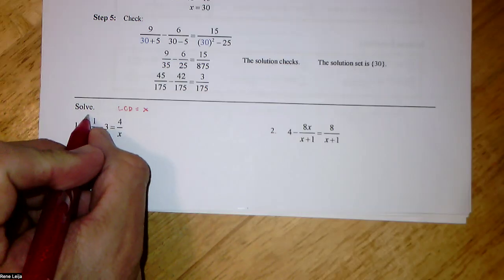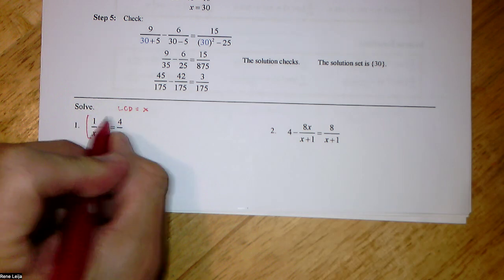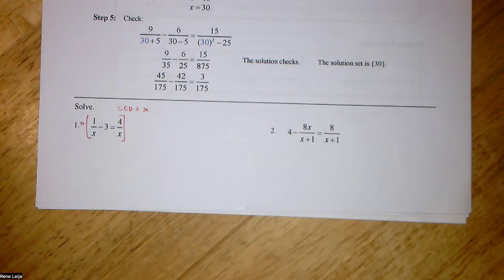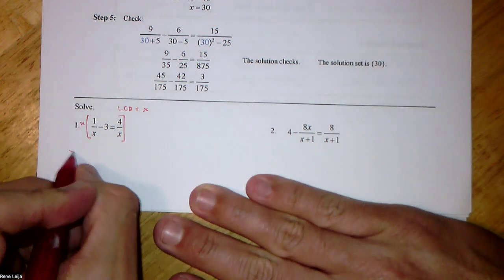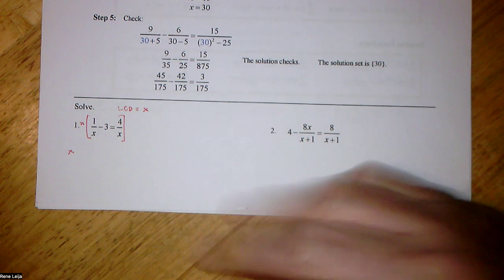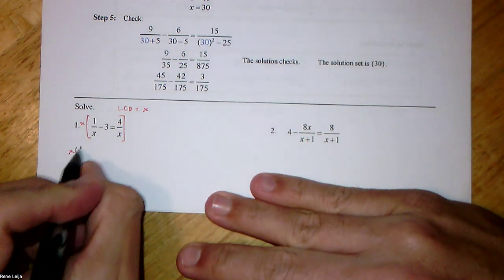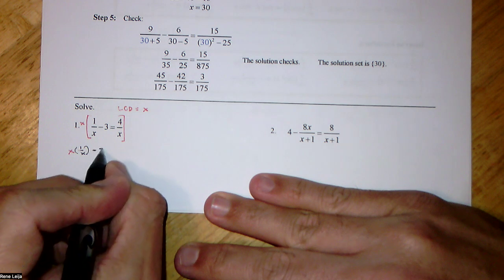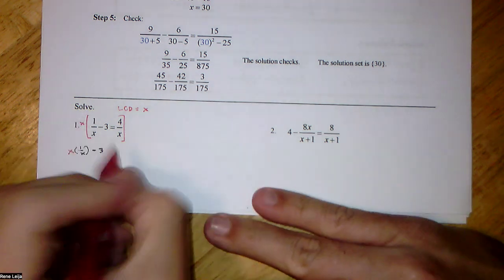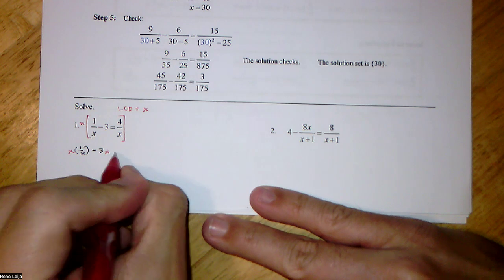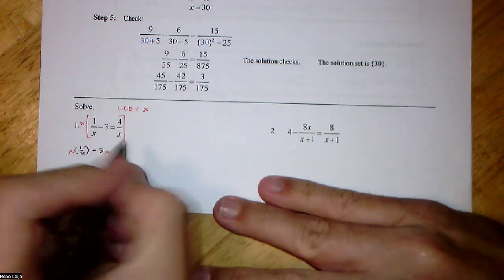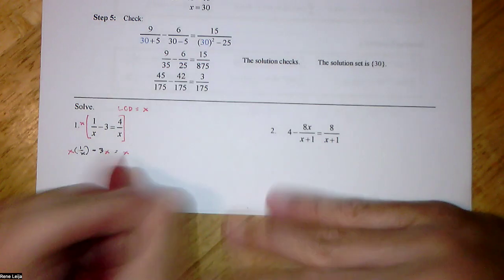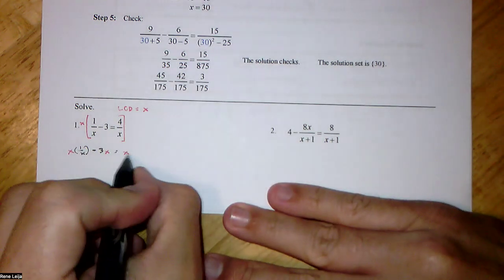So now we are going to distribute. I'm going to multiply the LCD to every term. So x times 1 over x minus 3 times x equals, and then here's my x times 4 over x.